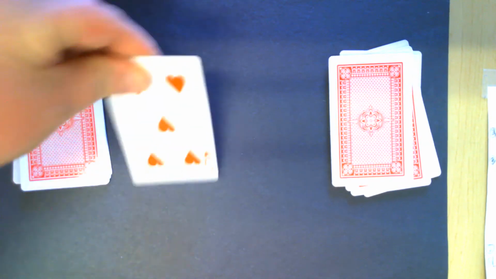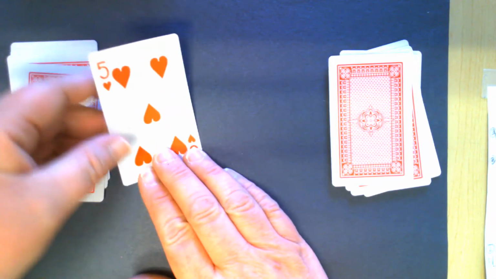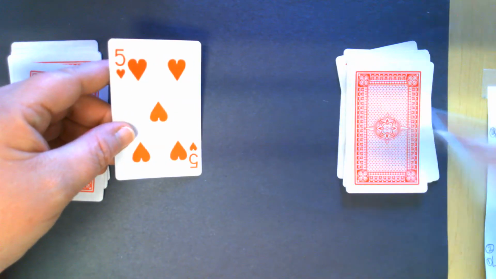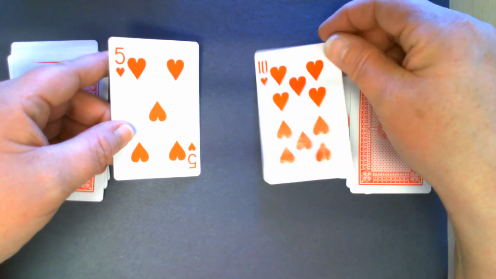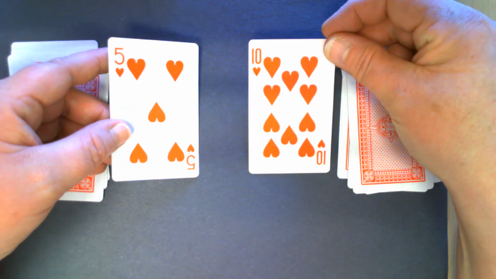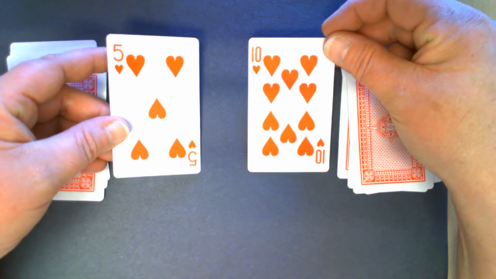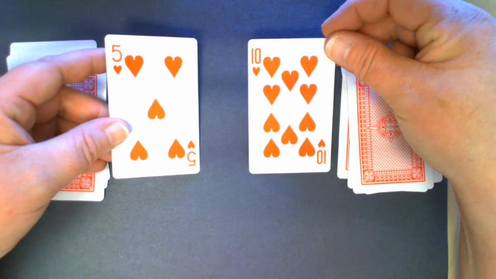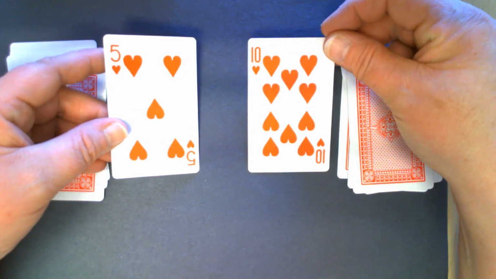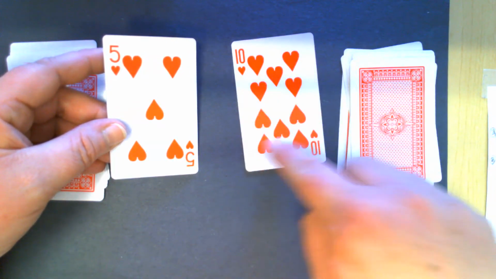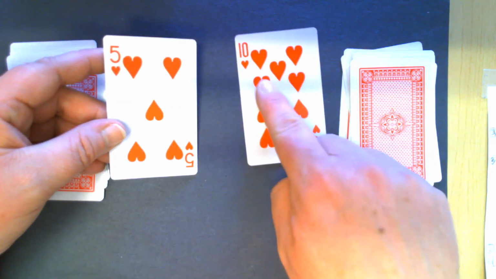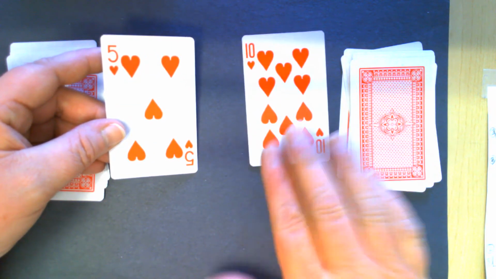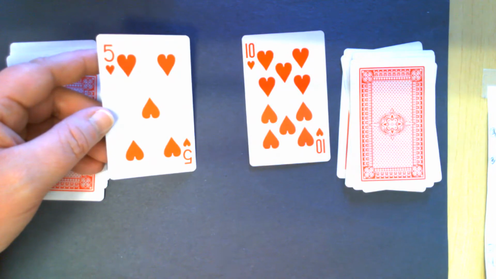So player 1 would flip over his or her card, and player 2 would flip over their card. Now you're going to look at these 2 cards and try to figure out which card is greater. Which number is greater? And you can even, if it's a deck of cards, count the hearts or the spades or the clubs or the diamonds that are on it to help you.